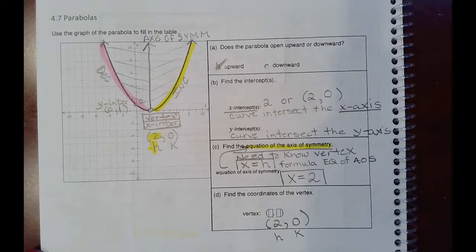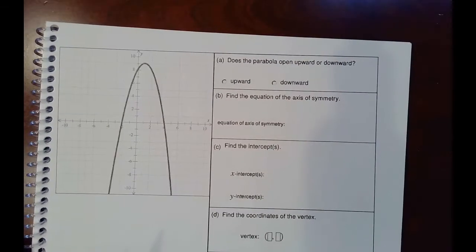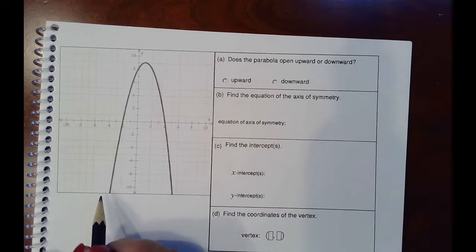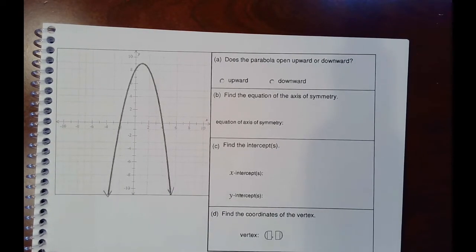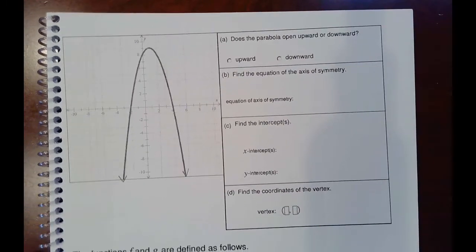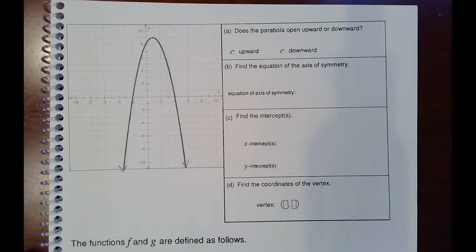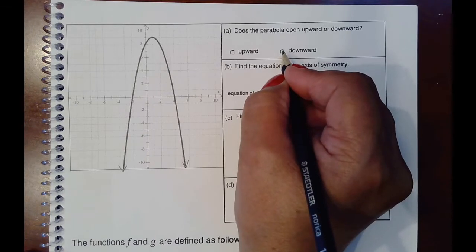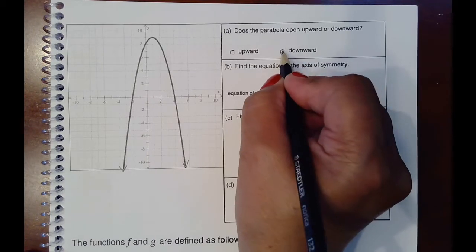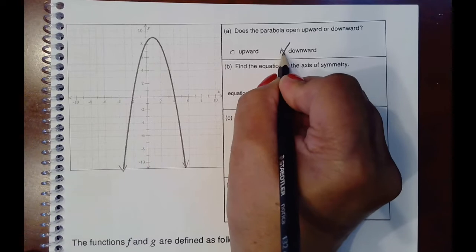Now, instead of doing an upward parabola, on the next page we'll look at a downward parabola, and that's because the legs point downward. The opening is downward. In the other picture that we just saw on the previous page, the opening was upward. So does the parabola open upward or downward? Excuse the dogs, they may bark a little. It is opening downward.